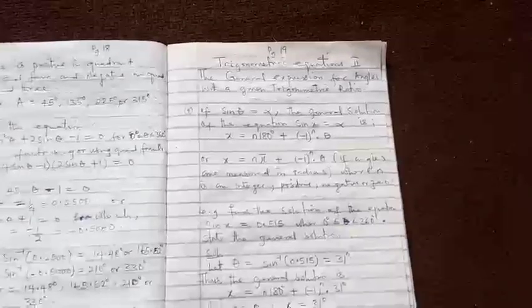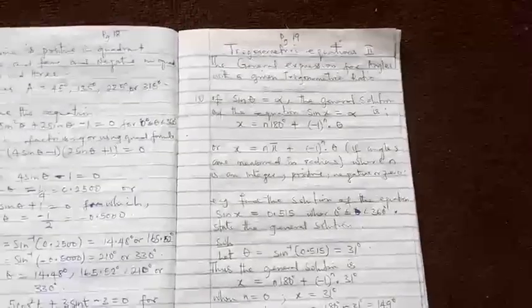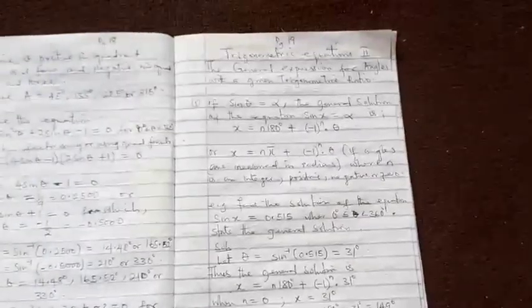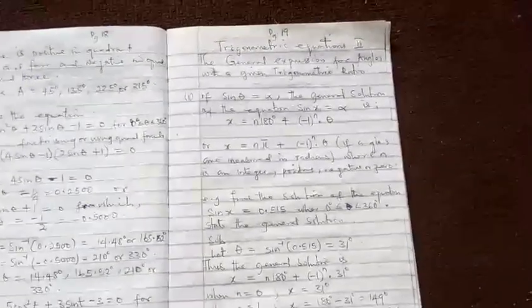If sine theta is alpha, the general solution of the equation sine x equals alpha is given by x equals n times 180 degrees plus minus 1 raised to power n dot theta. And of course, if our angle is in radian, 180 is pi, that gives n pi plus minus 1 raised to power n dot theta. So n is an integer, positive, negative, or 0.